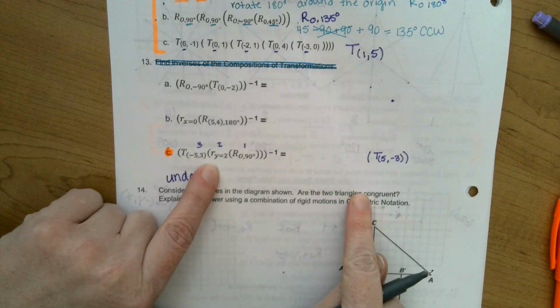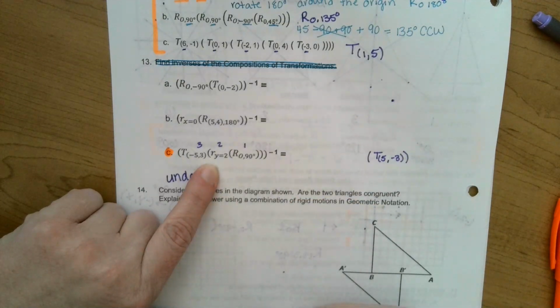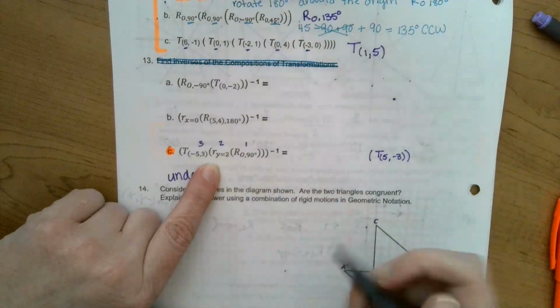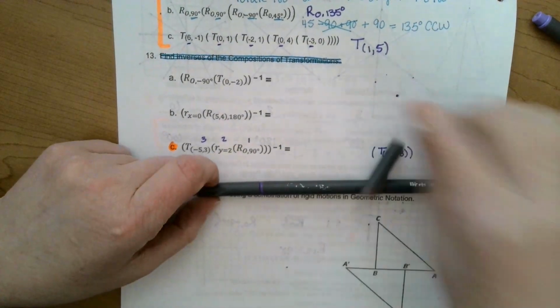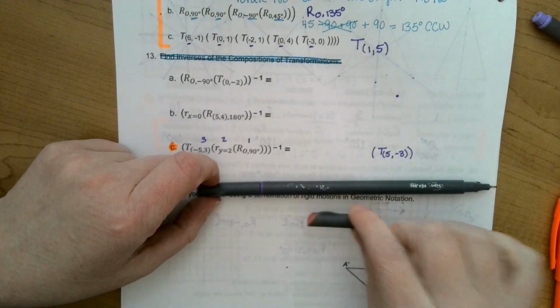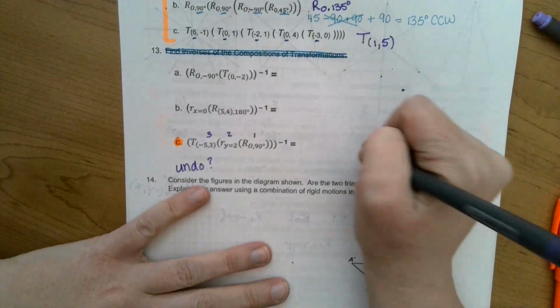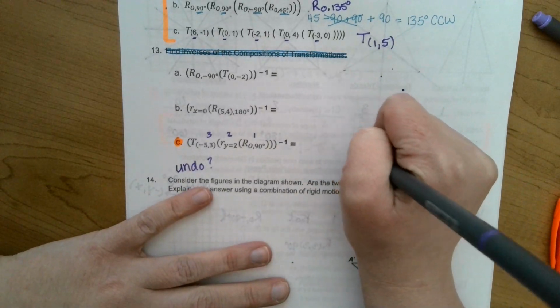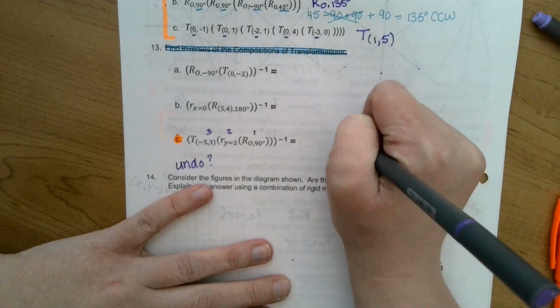So we reflected over y equals 2. So if I reflect something over y equals 2, how do I undo it? Well, by reflecting it again. If I take something and I reflect it over this pen, well, how do I undo it? I reflect it back over, and it goes right back. So reflections don't change, so that should be easy. So we're going to leave that the same.